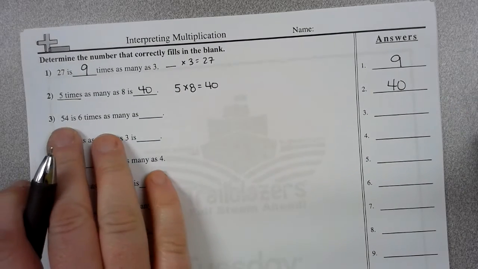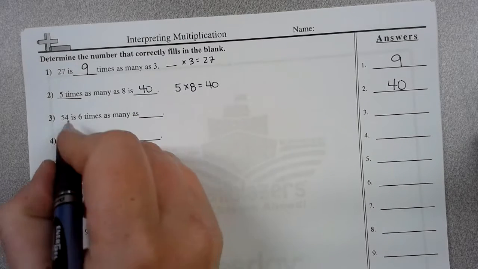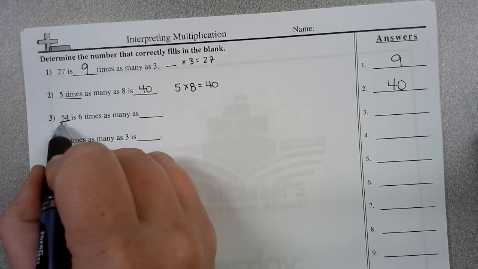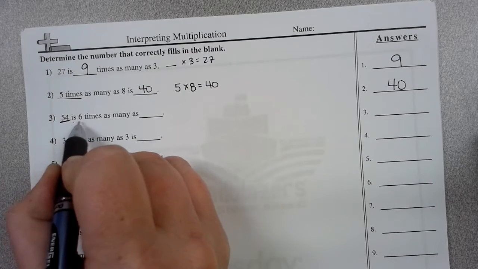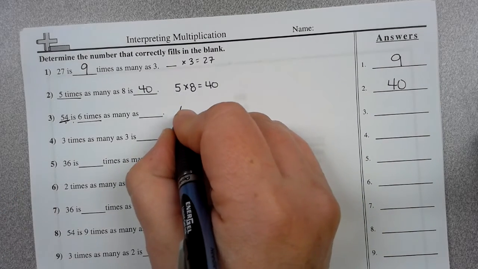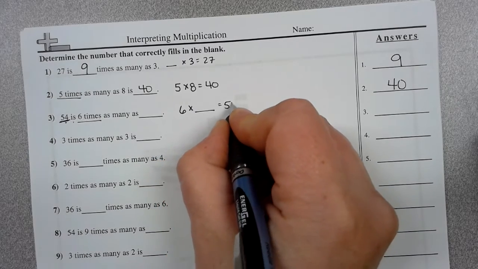Okay, 54 is 6 times as many as blank. Okay, so 54, remember what I said the other day. The larger number right here, and then it says is 6 times, this is your product. So you would have 6 times what number is 54?